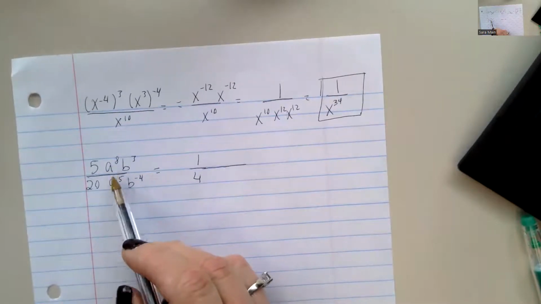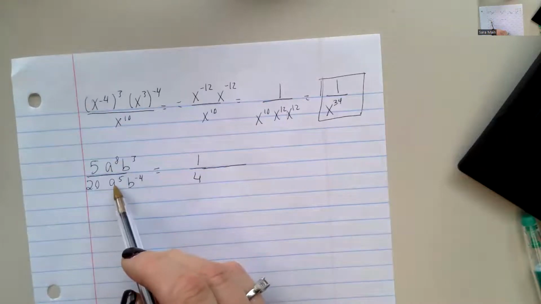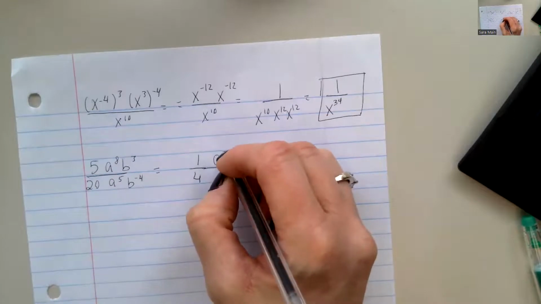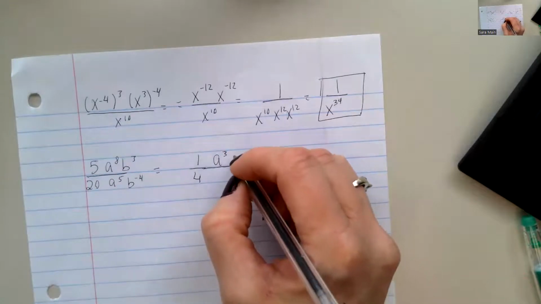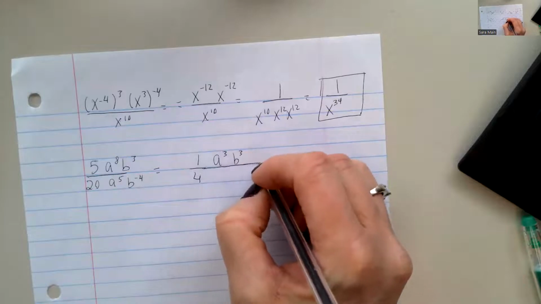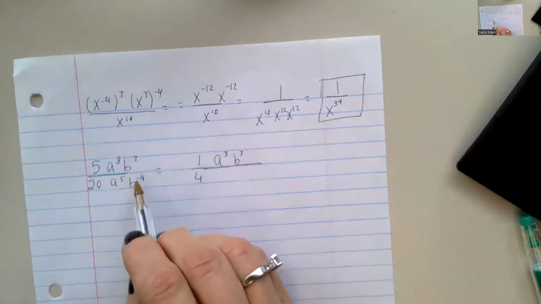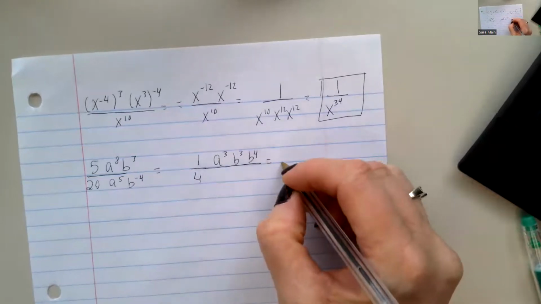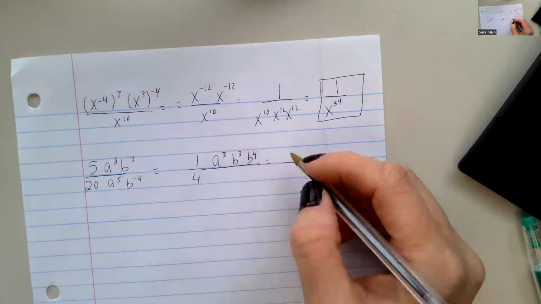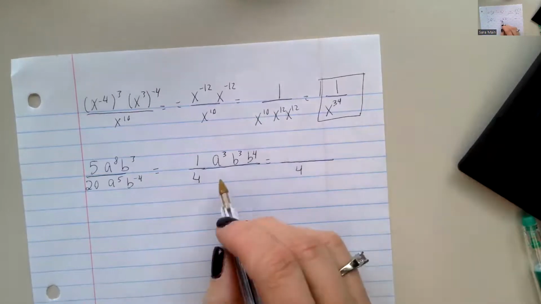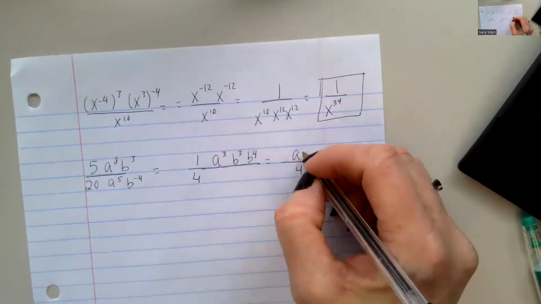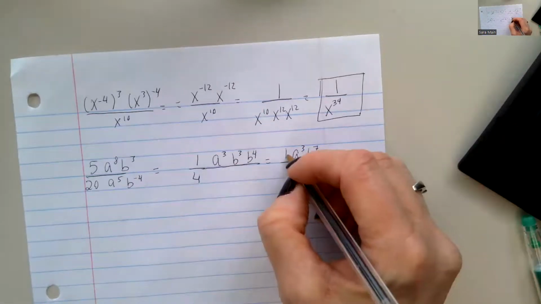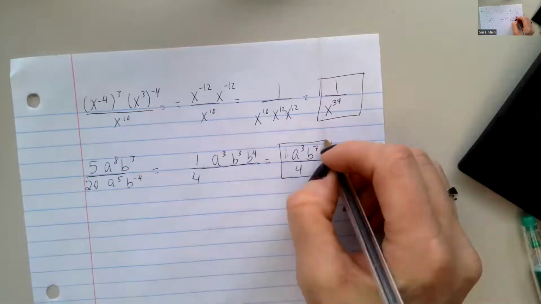And I have more a's on top than I do on bottom. So I have a to the 8 minus 5, which is a to the 3. And then my b to the 3 will stay where it's at, but the b to the negative 4 needs to go to the numerator to be positive. So I have my 4 left in the denominator, and then I have a cubed b to the 7th. And you could put a 1 out in front if you wanted to, but it's not necessary.